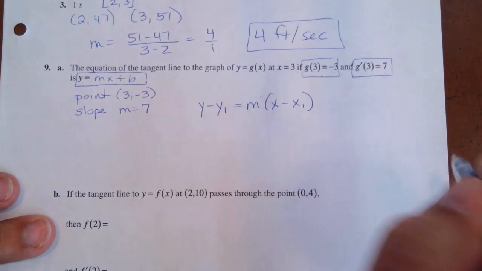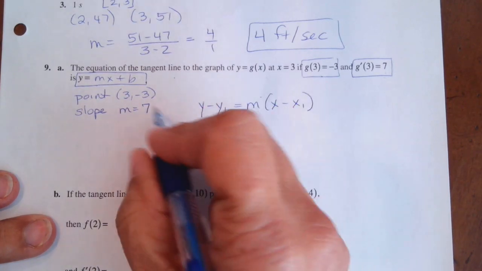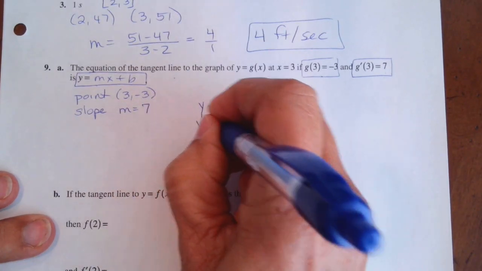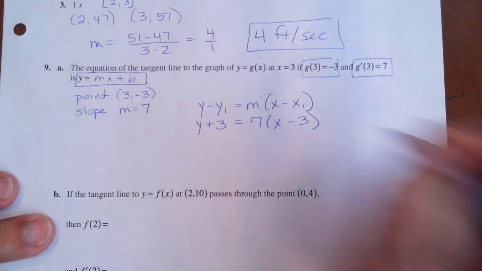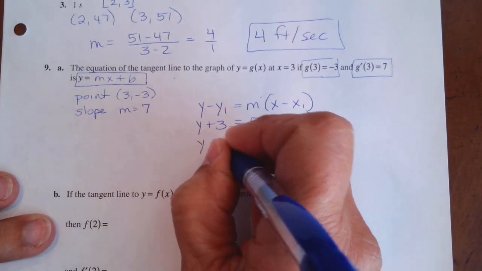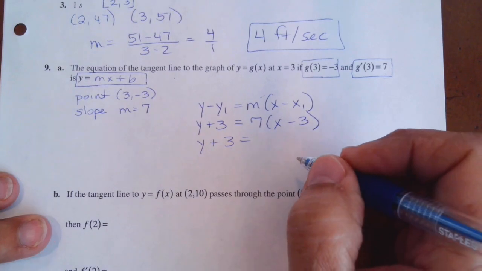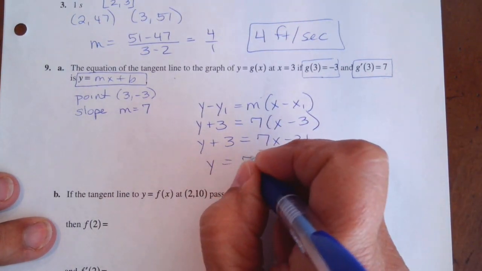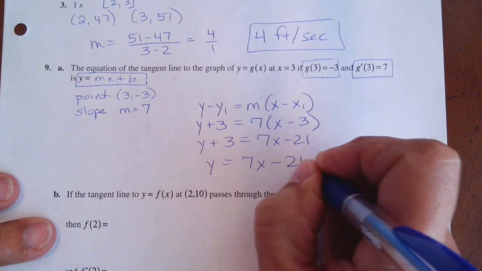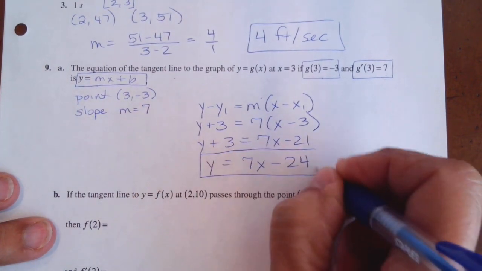Okay. So we have y plus 3, right? y minus a -3 is y plus 3. Slope is 7, and then x minus 3. So you should end up with y plus 3 equals 7x minus 21. So y equals 7x minus 24. So that's what they want.